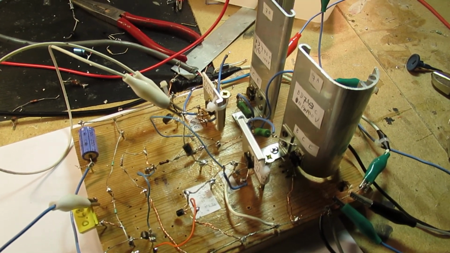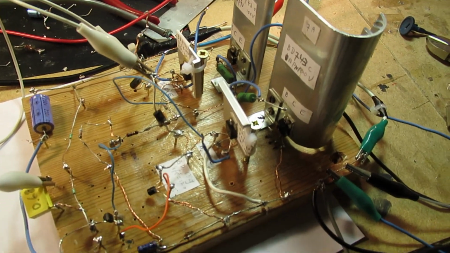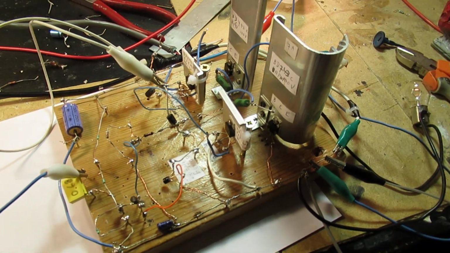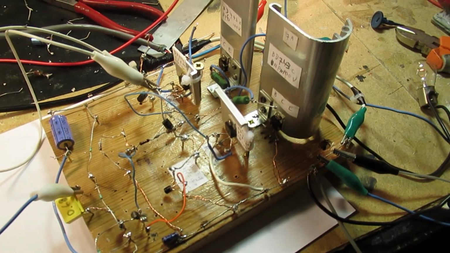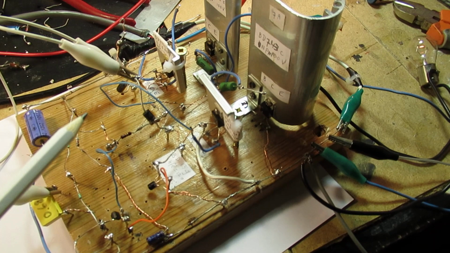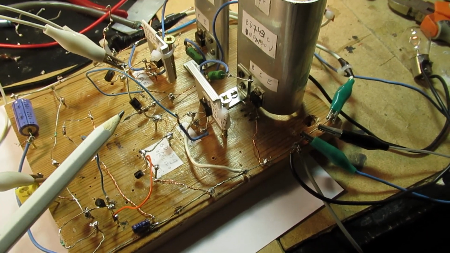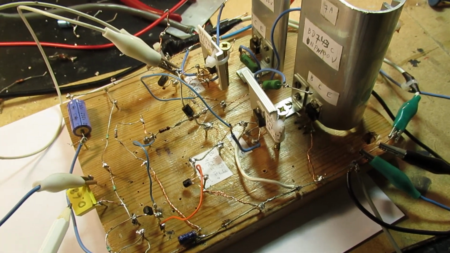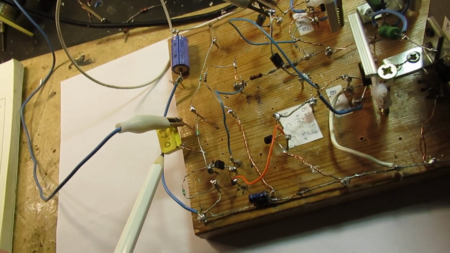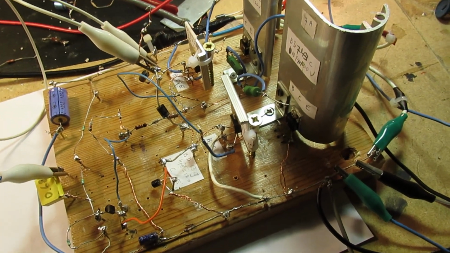Why is that important? That is important because in a Class B amplifier, the current that is drawn out of the power supply is directly related to the amplitude on the input of the amplifier.